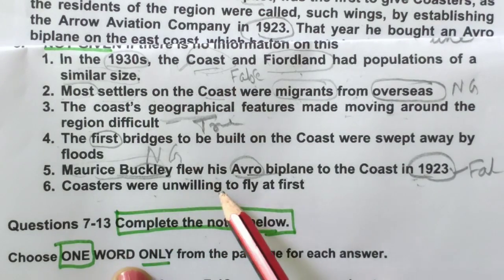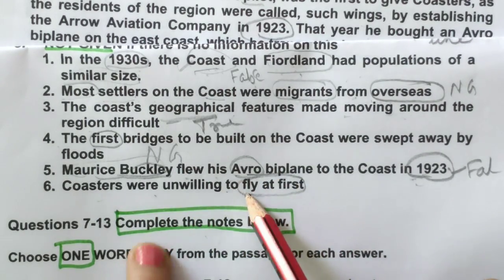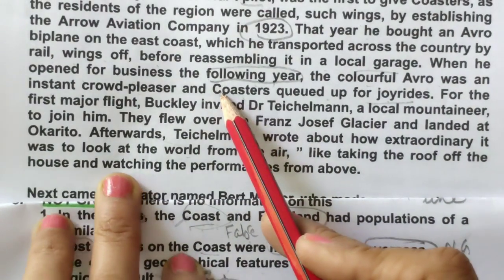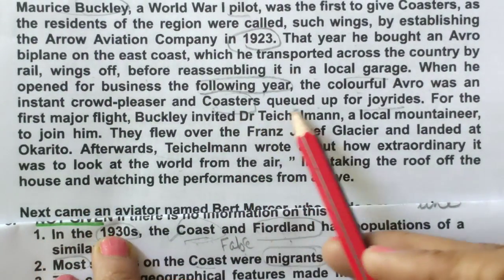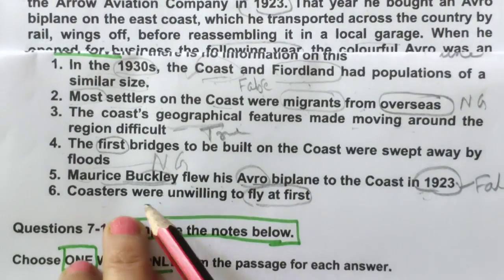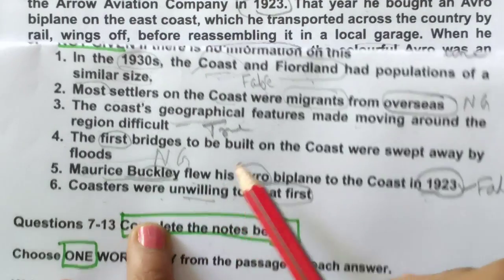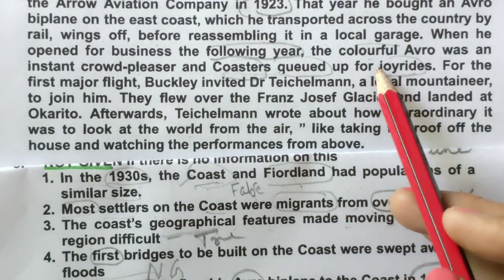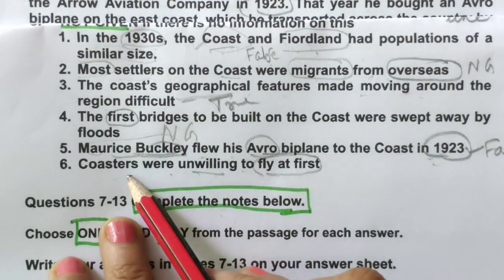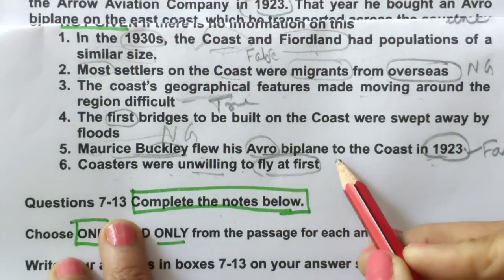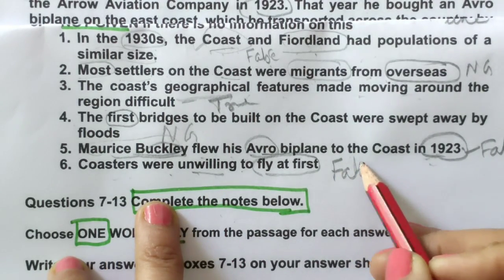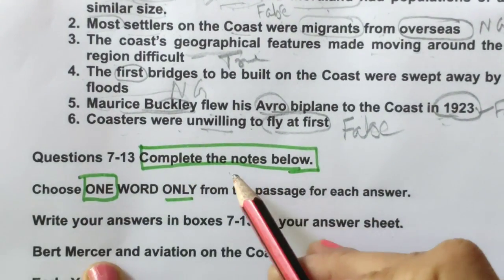Coasters were unwilling to fly at first. Okay, the word coasters is here. Same reading: queued up for joyrides. Oh, same. So here they are saying they were unwilling, but here they queued up for the joyrides. They were in lines to join this plane. So it means it is also false. Okay, now complete the notes below.